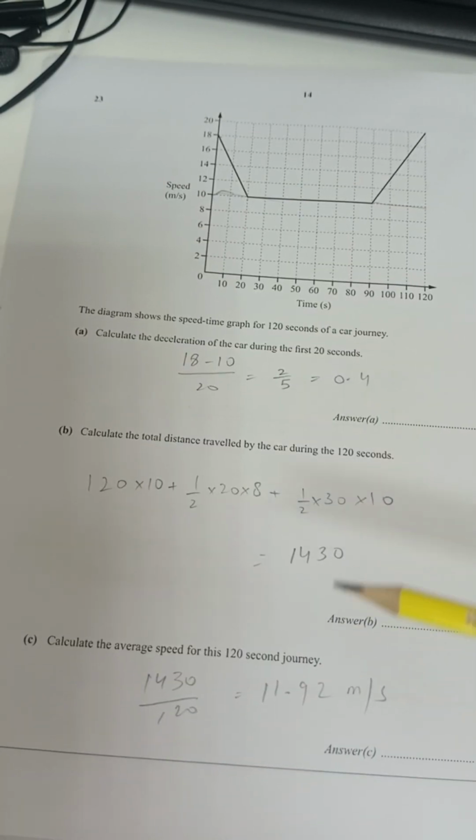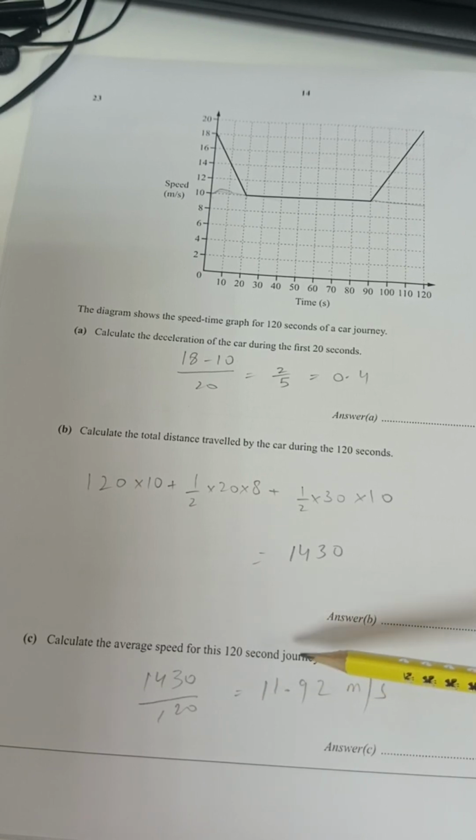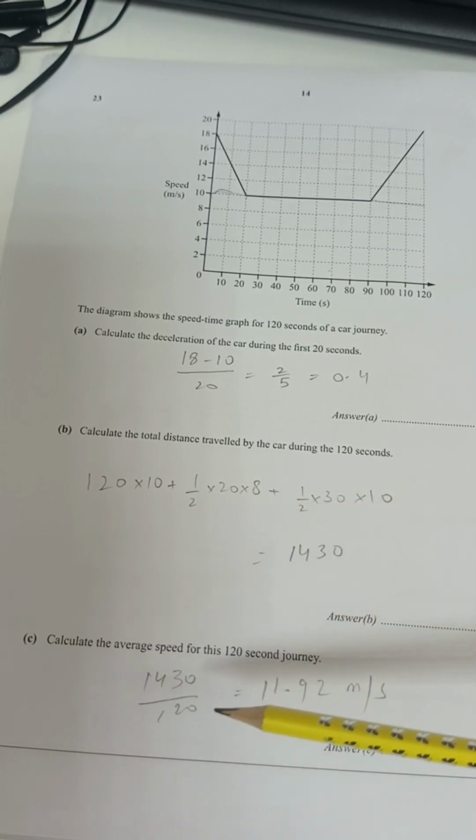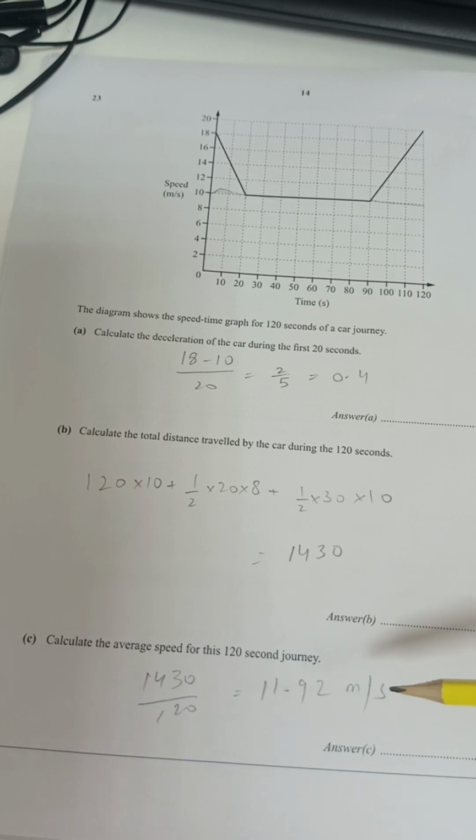And then you have to calculate the average speed for the 120-second journey. So this total distance will be divided by 120, and the answer will be the average speed.